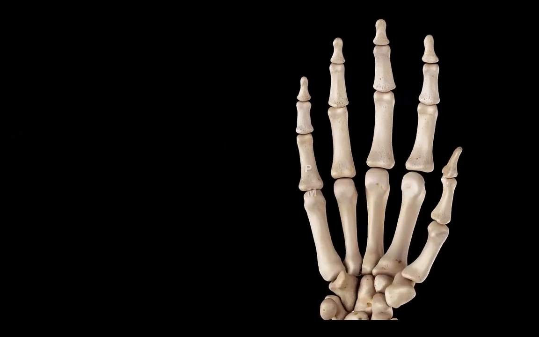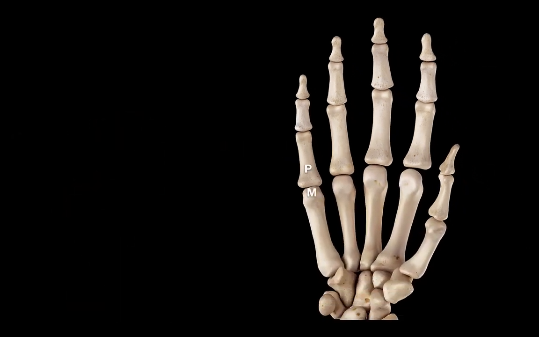Okay, so next we have some joints in the digits I want to point out. So this joint here, where anatomists said, what do we call the joint between the metacarpal and the proximal phalange? I know, we'll call it the metacarpal phalangeal joint, or MCP joint. The next one is between this phalanx and another phalanx. And so anatomists are like, what do we name this joint between the phalanges? Oh, we'll call it the interphalangeal joint, or IP joint.